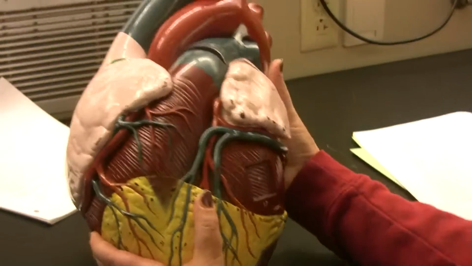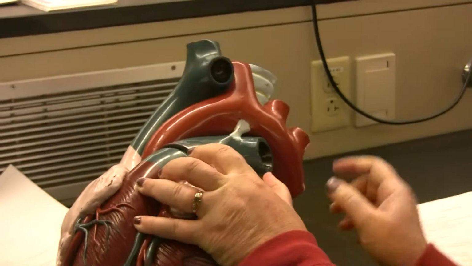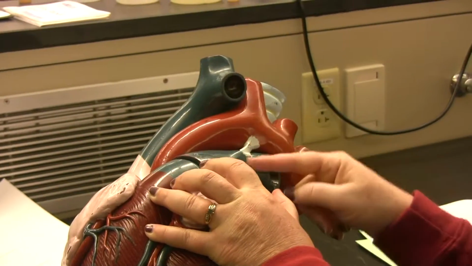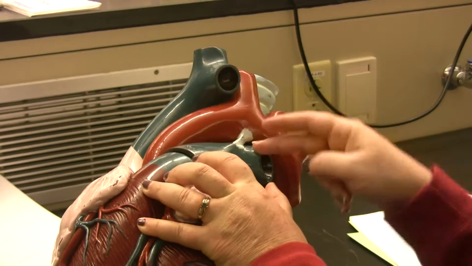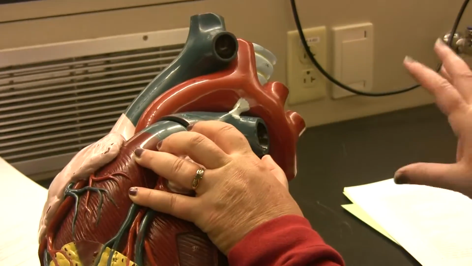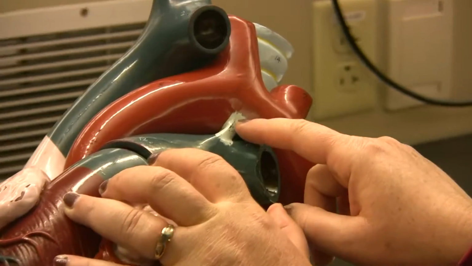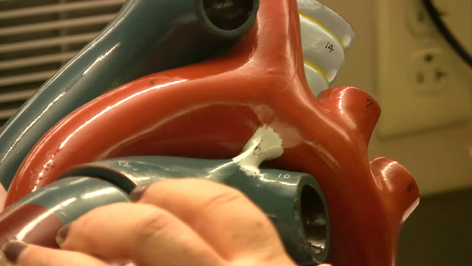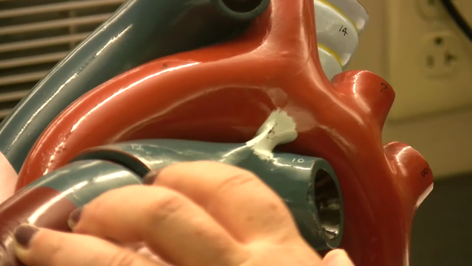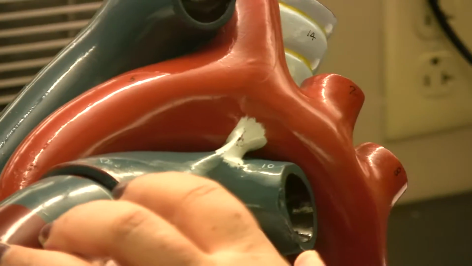Ligamentum arteriosum. If you look, here's my aorta, here's my pulmonary trunk. This is taking oxygenated blood to the rest of the body. This is taking deoxygenated blood out to the lungs to pick up some oxygen. There is a little connection that connects the two, and that little connection is called ligamentum arteriosum. That little blue thing that you see right there.